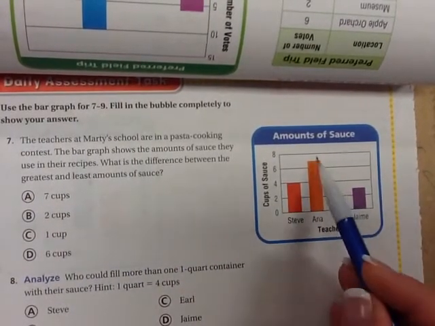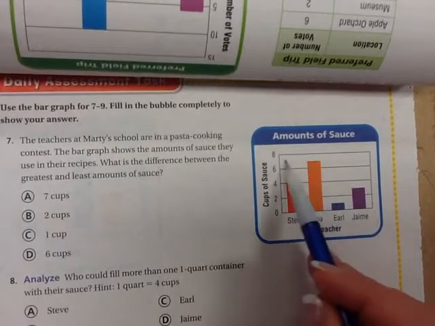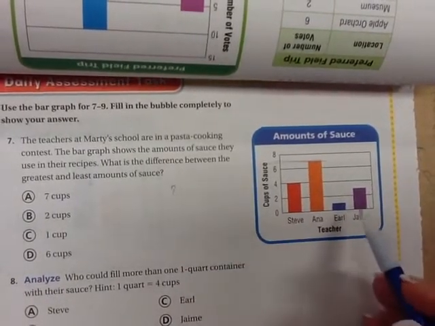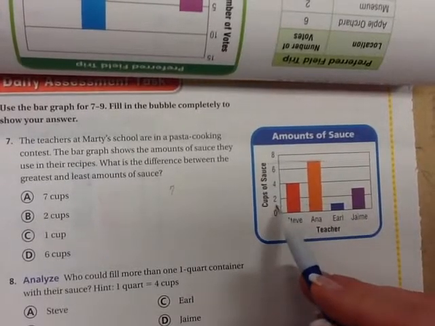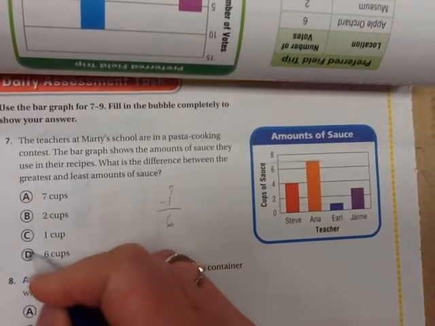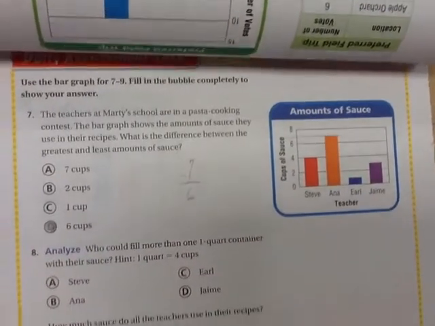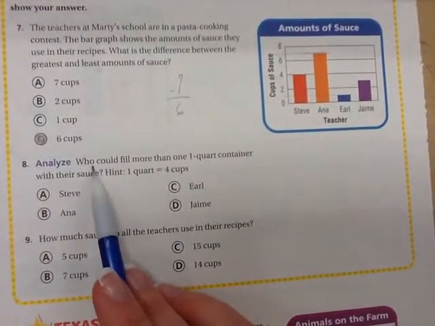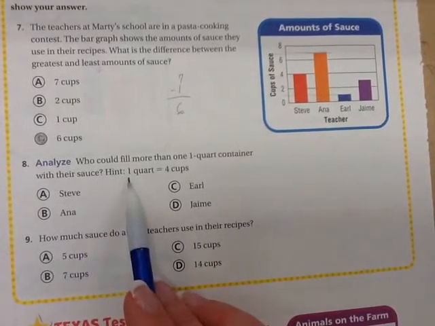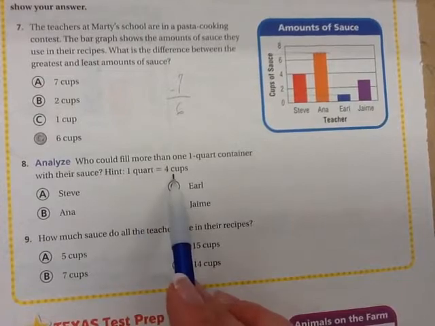The greatest is going to be Anna, which is what number in between 6 and 8? That's 7. Earl, what's in between 0 and 2? That's 1. 6 cups. Pretty straightforward. Okay, number 8. Who could fill more than 1 quart container with their sauce? Hint, 1 quart is 4 cups.